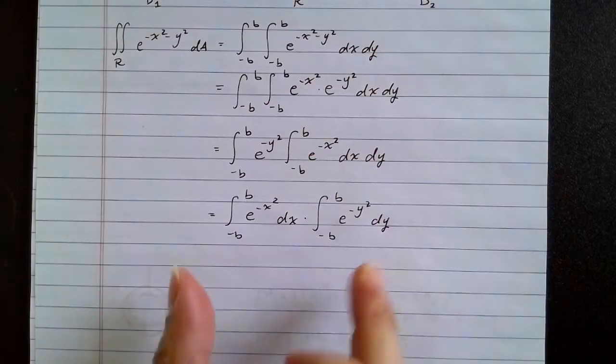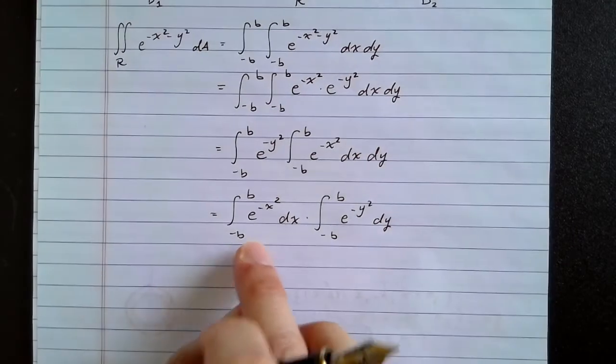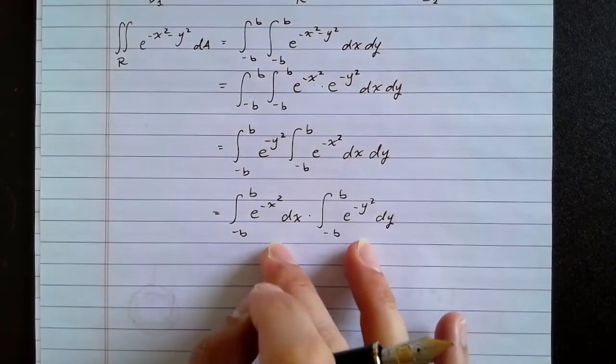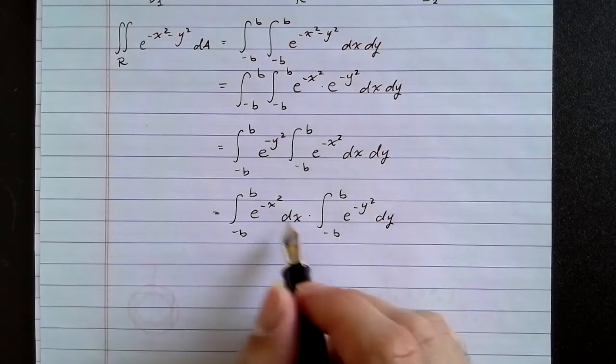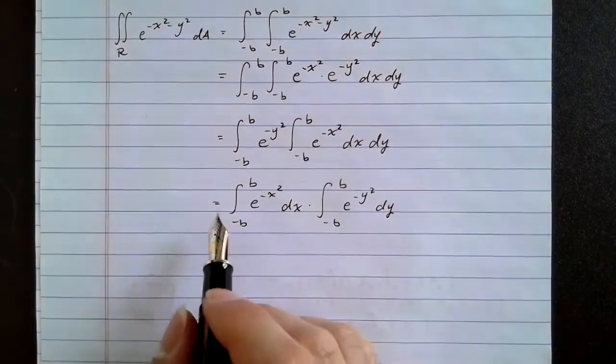All right. Now, if we allow b to go to infinity, I'll see that these are the same integral, right? If you look here, it's just a change in the variable name.